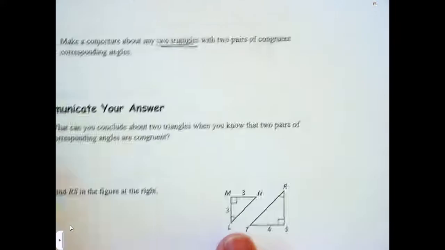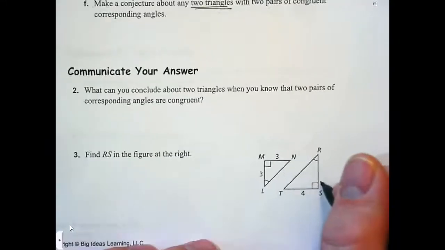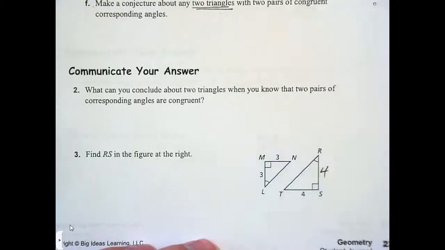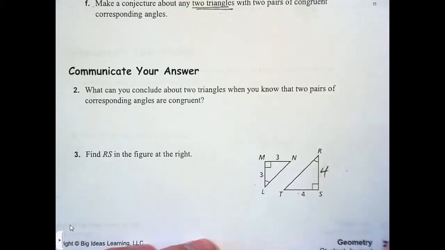All right, Carlos got number 2 for us. Go for it, Carlos. What can you conclude about two triangles when you know two pairs of corresponding angles are congruent? That they are similar and proportional. That they are similar, which automatically means they are proportional. So if we find RS, what's RS in this one? 4. Yeah, it's going to be 4. The triangles are similar, right? So you have to have the same similarity ratio. Compare the sides. The sides are proportional. Okay? Similarity ratio is 3 to 4.